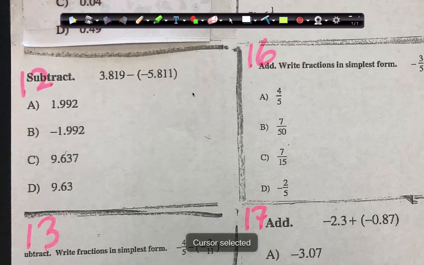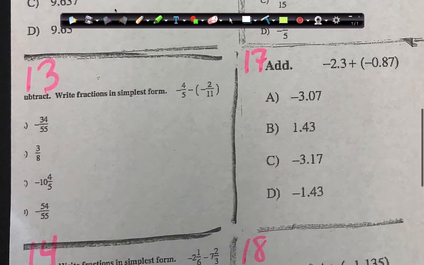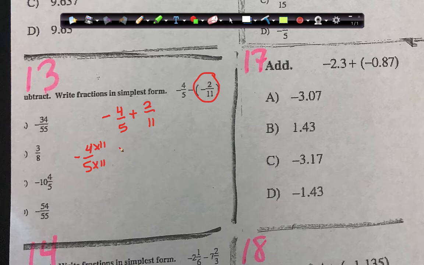Problem number 13. We have -4/5, and we're going to add the opposite of this. The opposite of that is 2/11. We need to find a common denominator, and we're just going to multiply these together since they have no common factors. So it's going to be -4/5 times 11 over 11, both numerator and denominator.